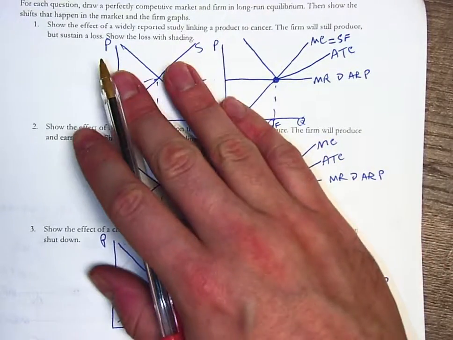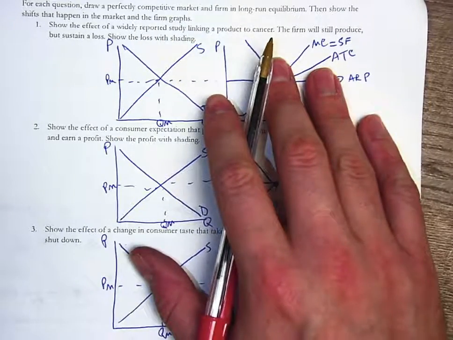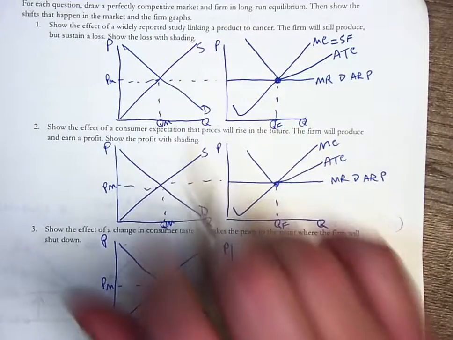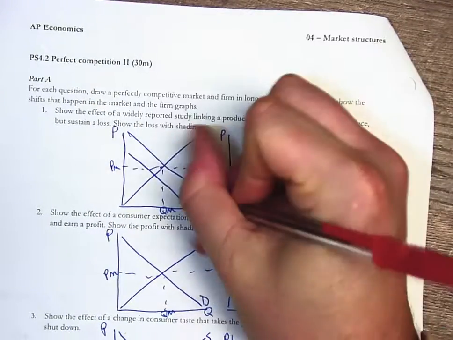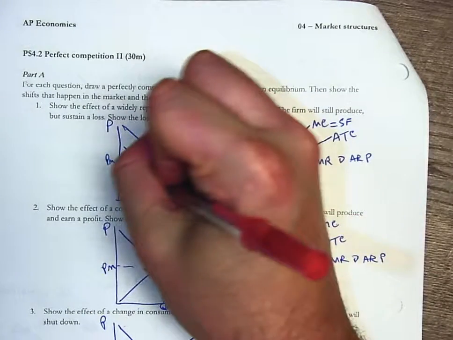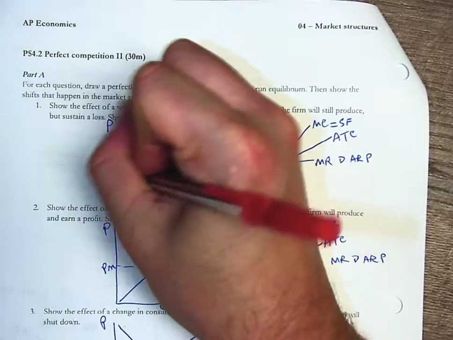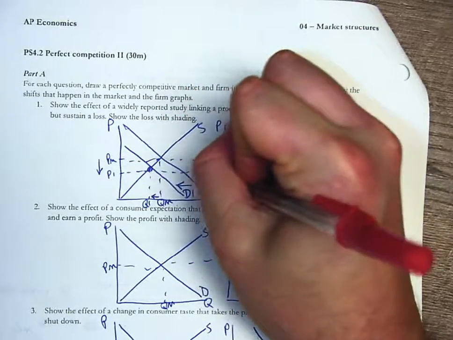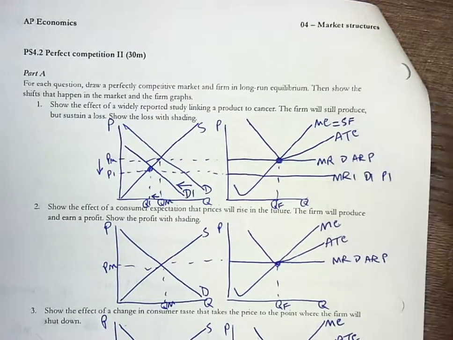Now, the first one says, show the effect of a widely reported study linking a product to cancer. The firm will still produce, but sustain a loss. Show the loss with shading. So this firm is going to have a decrease in demand. Our new price is going to be a little lower, and our quantity is going to be lower. So P1 is lower. And we're going to extend that over to this graph. MR1, D1, P1.